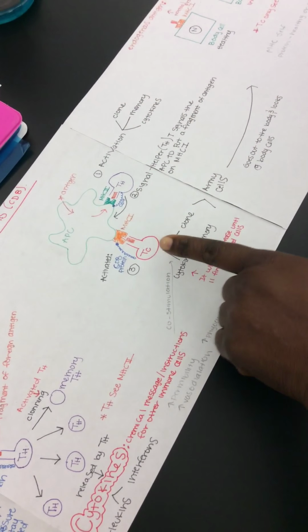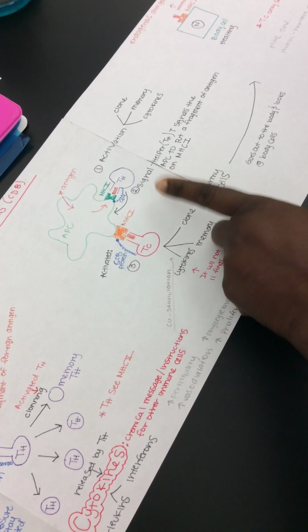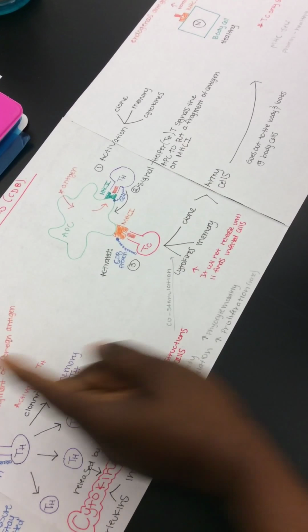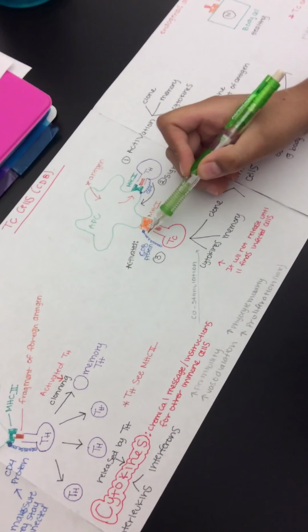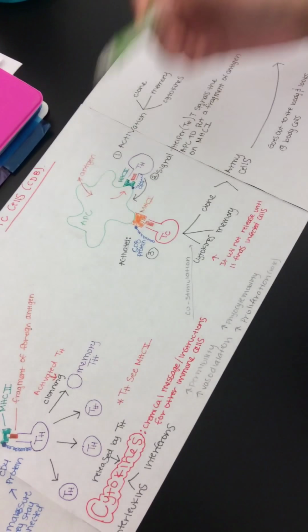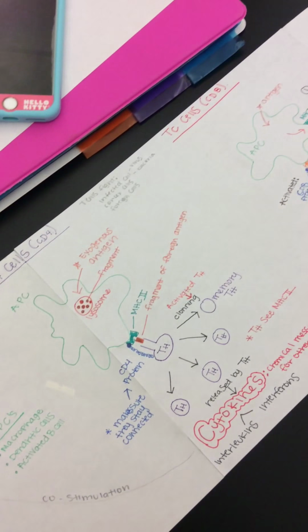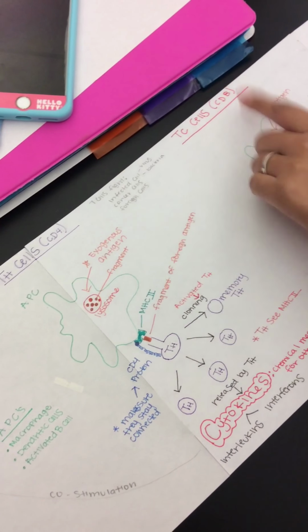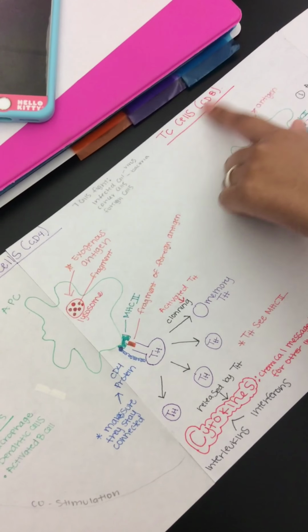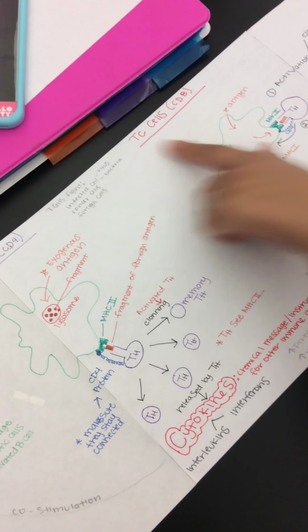So MHC1 only binds with cytotoxic T cells. MHC2 only binds with helper T cells. And what holds them together is the CD8. It's different for this one and this one. CD4 and CD8. CD8 is only for the cytotoxic.